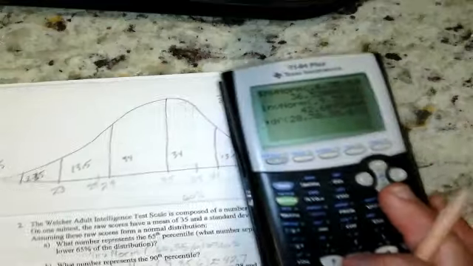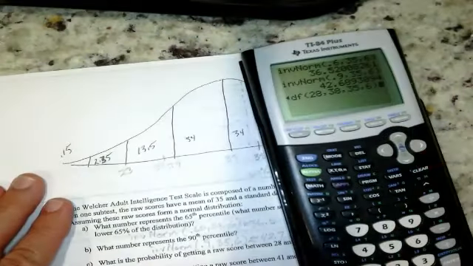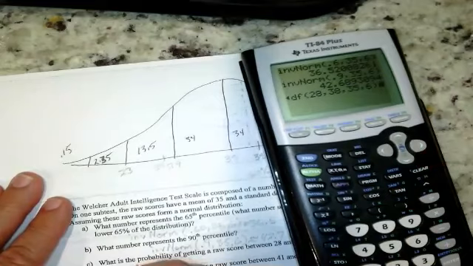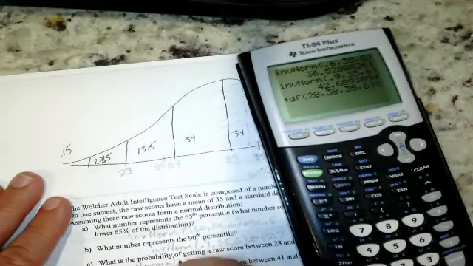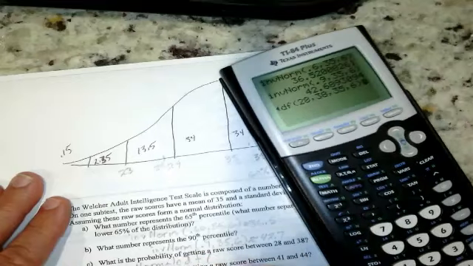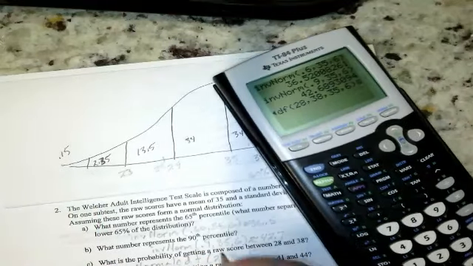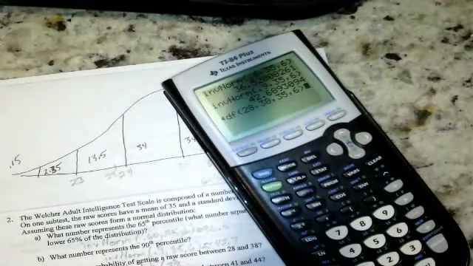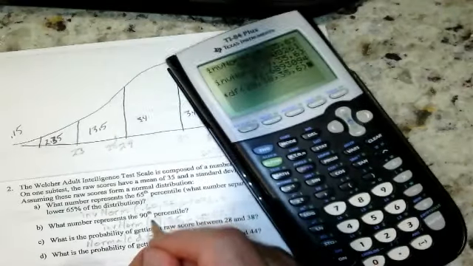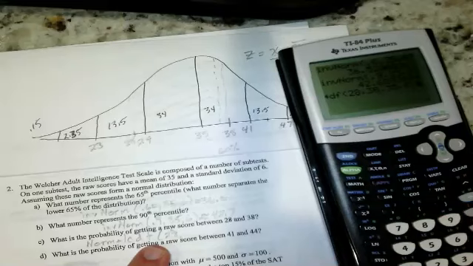So now we need to write, let me get this on here. Now we have a normal CDF where we have 28 is the lower number. Make sure we label these correctly. Put an L above that. 28 is the lower.